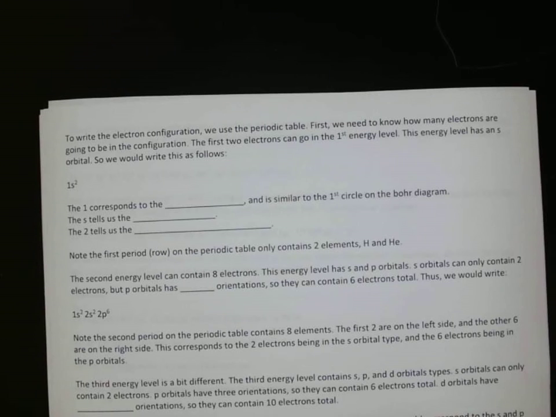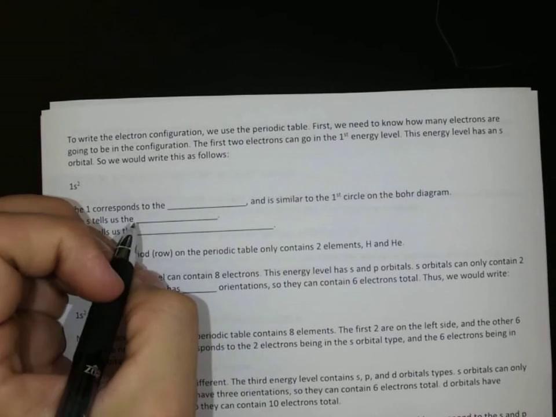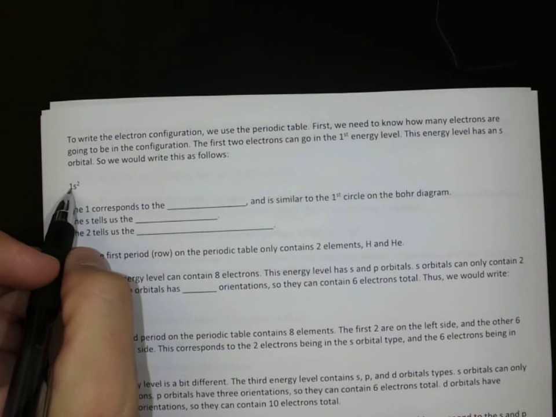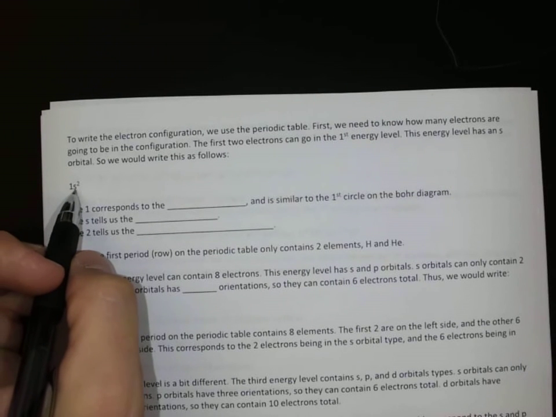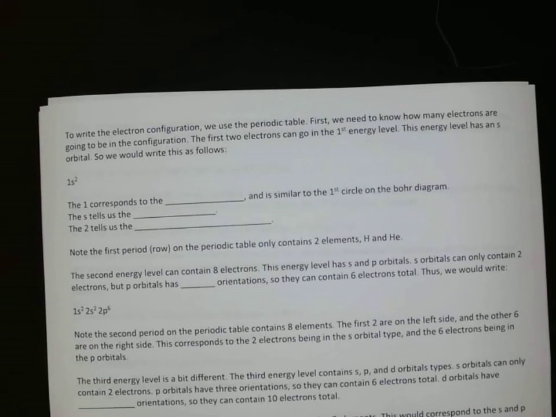This energy level has an S orbital, and so we would write the electron configuration as follows. We have our first energy level. That first energy level has an S orbital, and then we have 2 electrons. You'll see that's a superscript with 2 electrons that can fit into that S orbital.